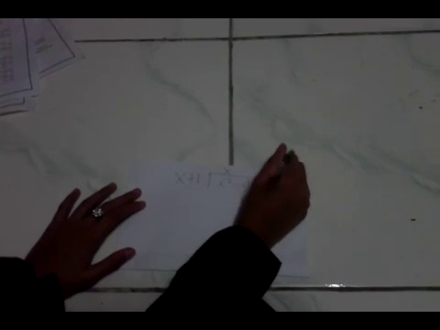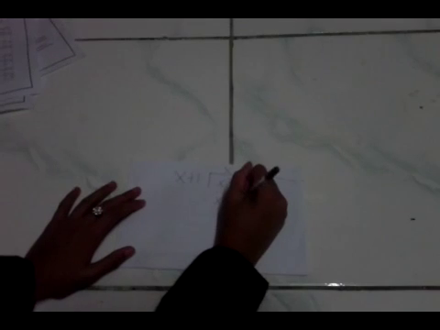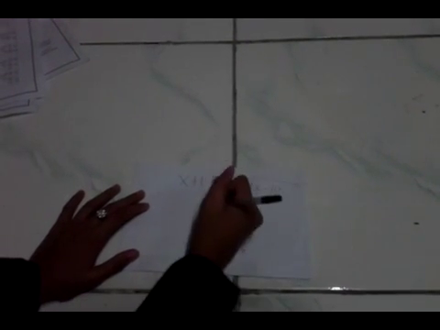Now, I'll take that x and multiply it through the divisor x plus 1. First, I multiply the x on top by the x on this side and carry the x squared underneath. Then I'll multiply the x on top by the 1 on this side and carry the x underneath.